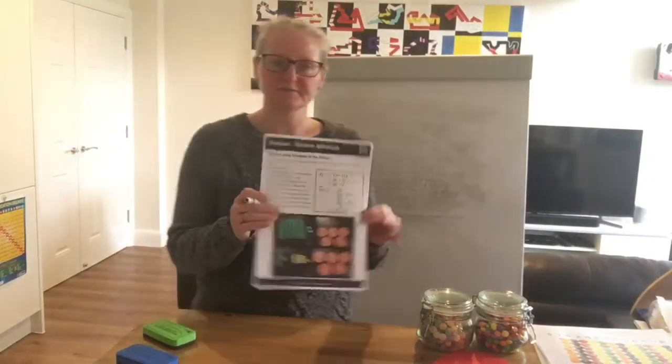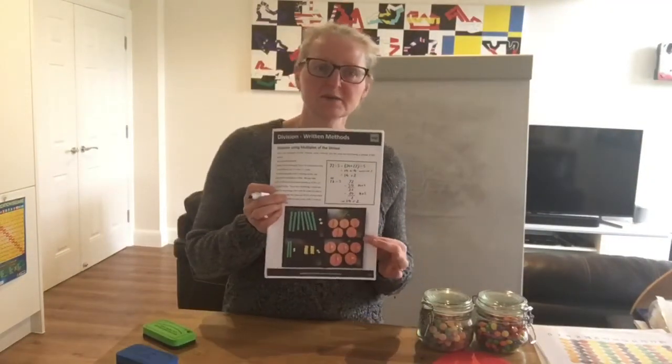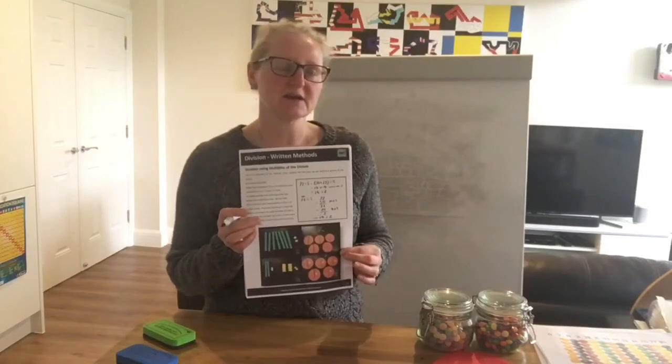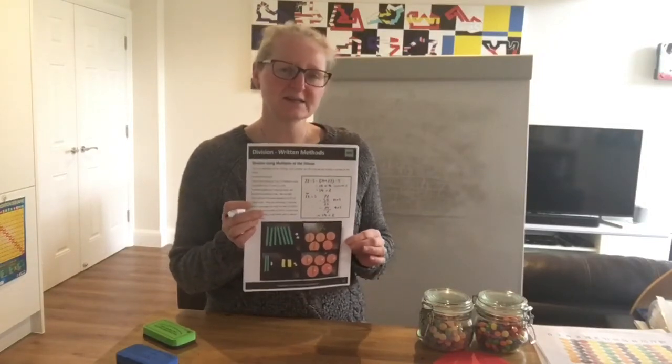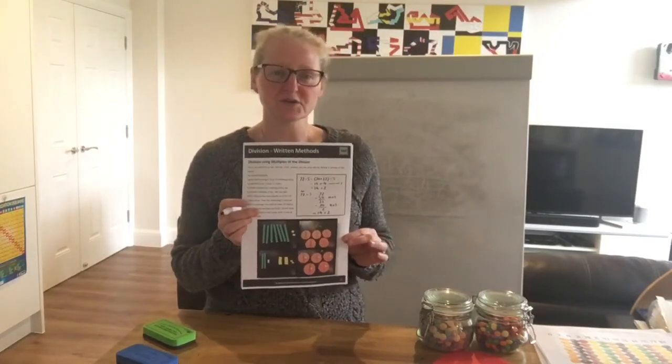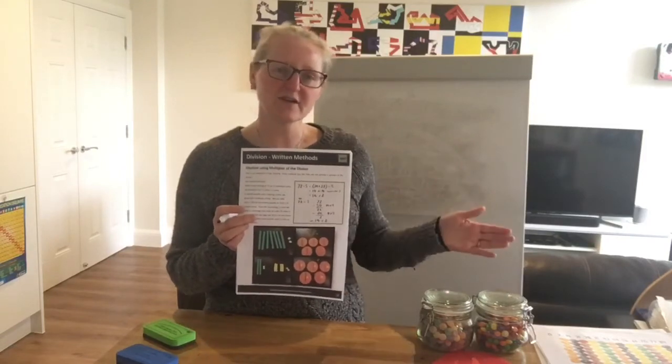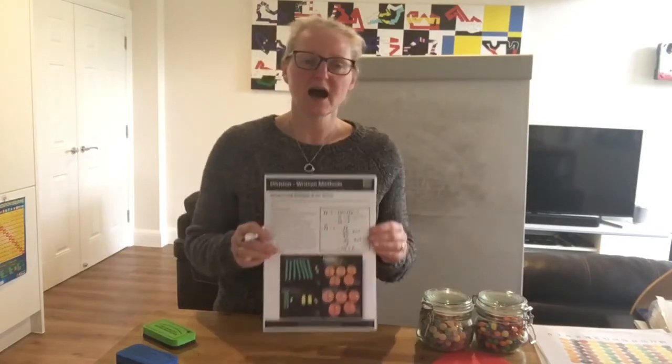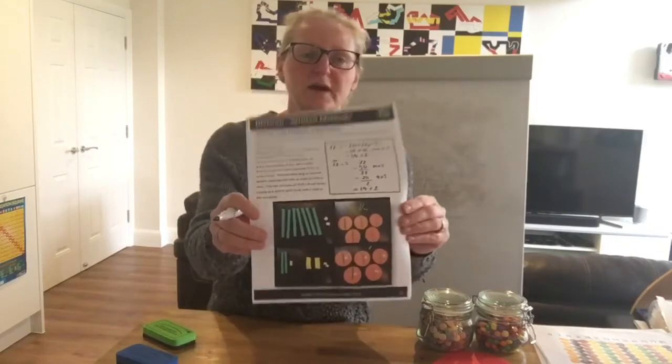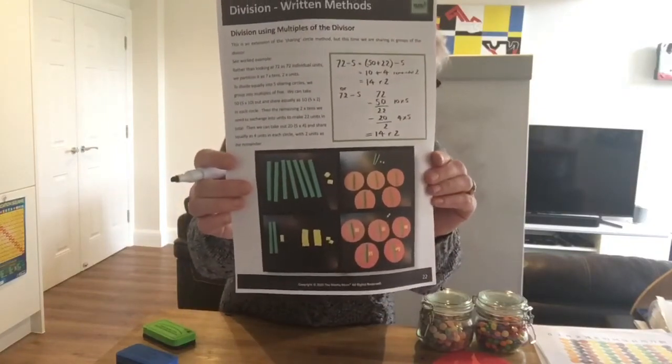Right, division. I put some pictures in here with sharing circles because actually it's really difficult to explain this one without a visual. But the step from sharing circles to bigger numbers, we do something called grouping or chunking, where you take out a bundle of the divisor.